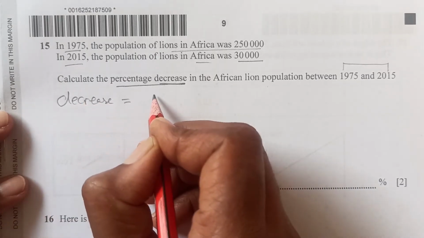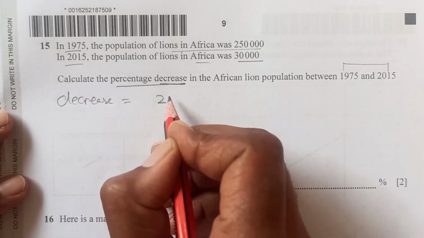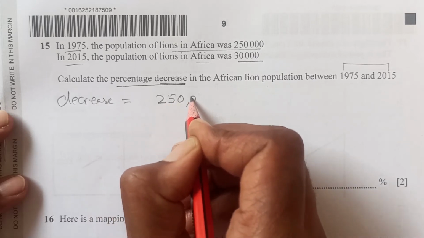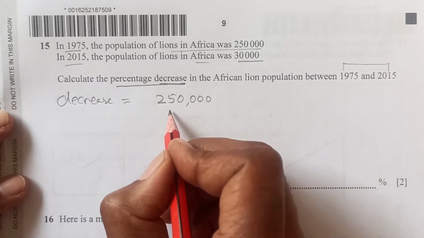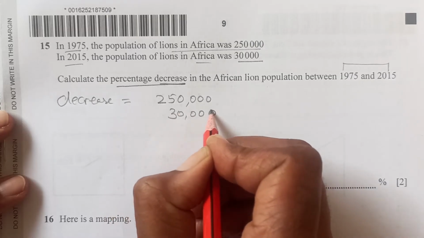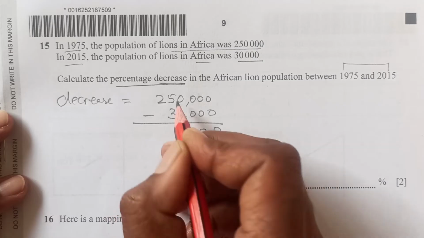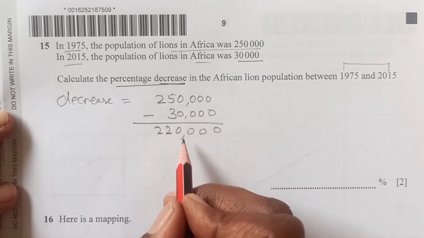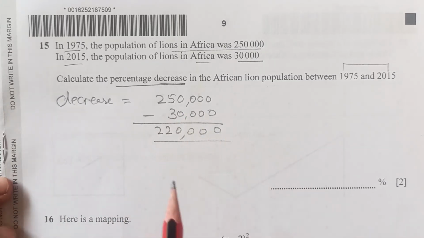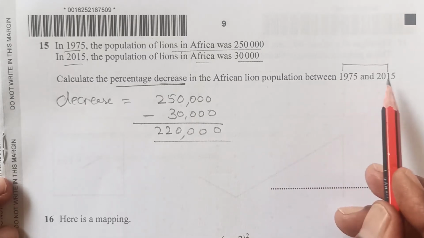For decrease, you need to subtract. In 1975 it was 250,000 and in 2015 it is just 30,000. So subtract, 220,000, right? This is the decrease from 1975 to 2015.